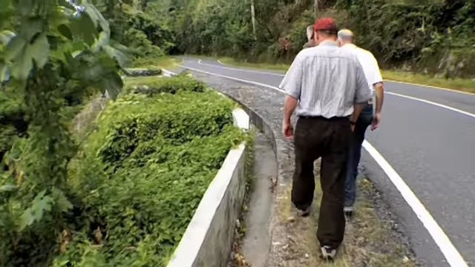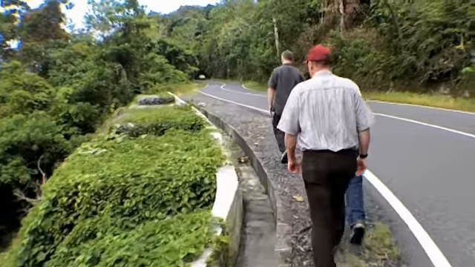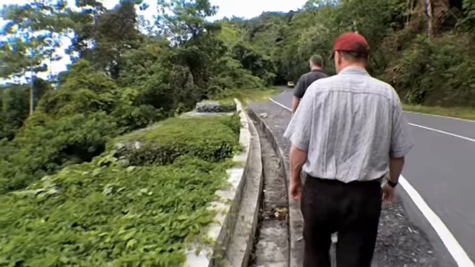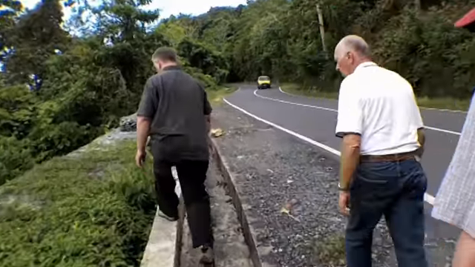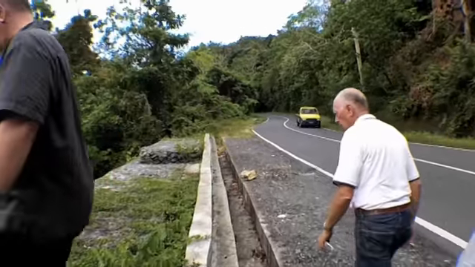Here is an example of a slope stabilized with gabion boxes, which are wire baskets filled with broken rock. In this mountainous section near kilometer 35, a channel was installed along the road's edge for drainage.